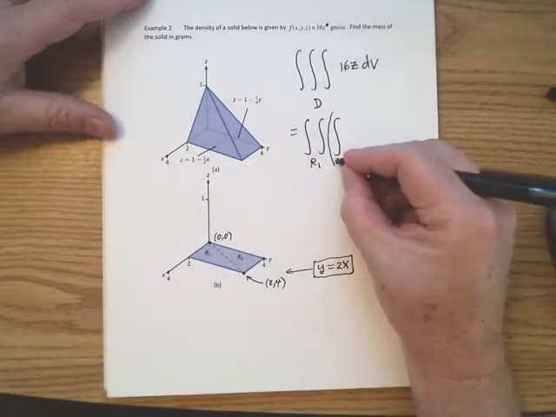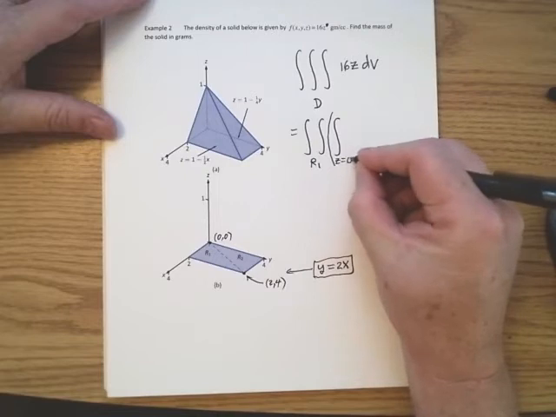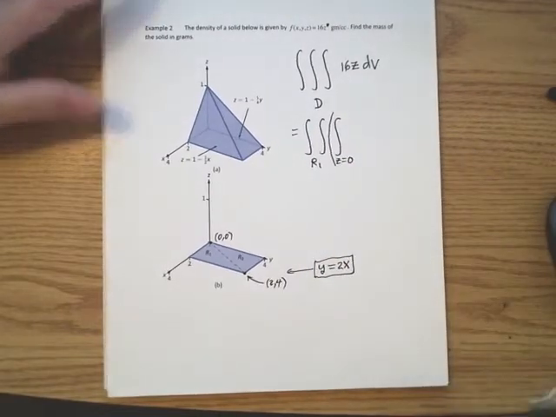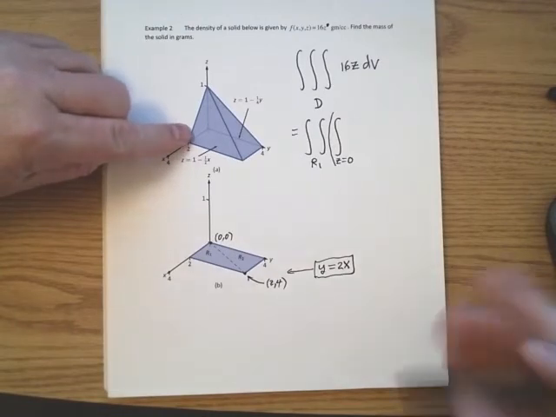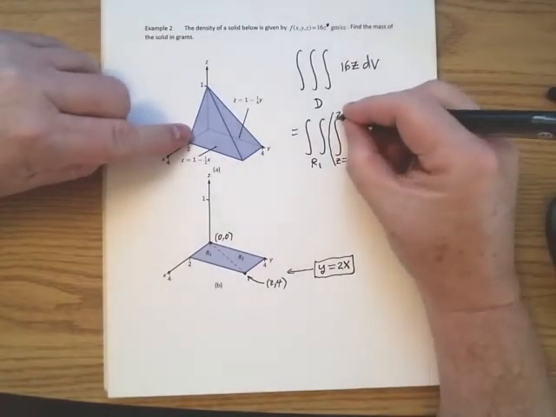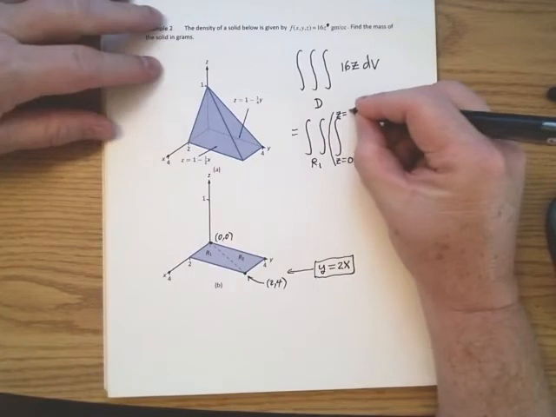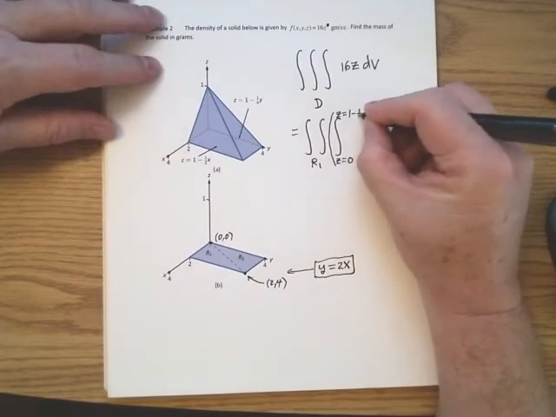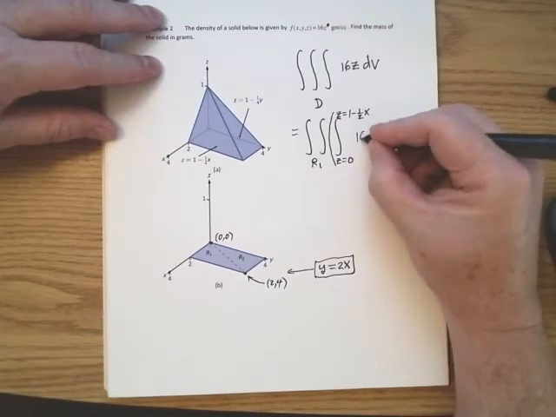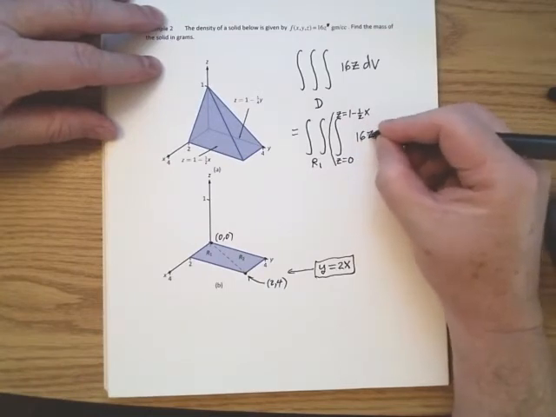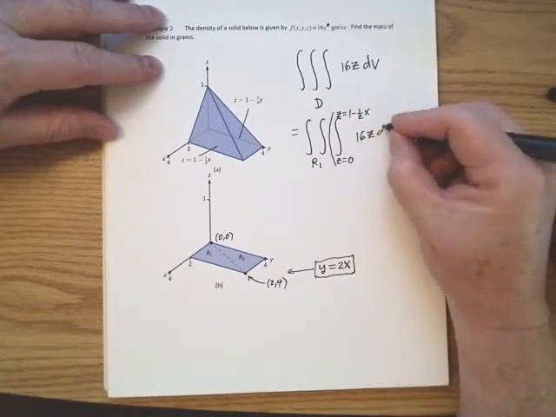Z's going from the xy plane, so that just has equation z equals 0, up to this plane right here. Well, what's the equation of that plane? It's z equals 1 minus 1/2 x. And now my density function there is 16z, so I put that in.